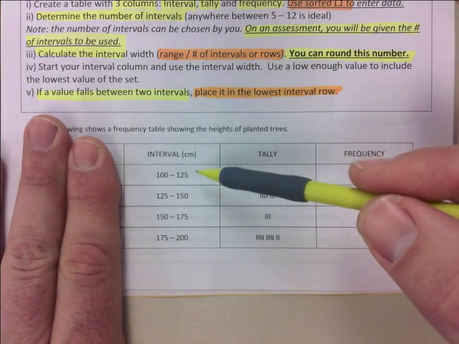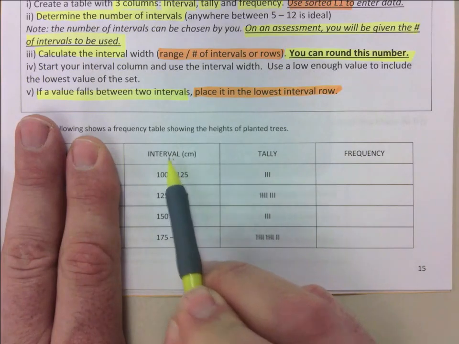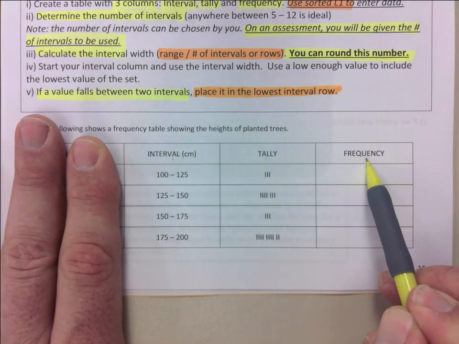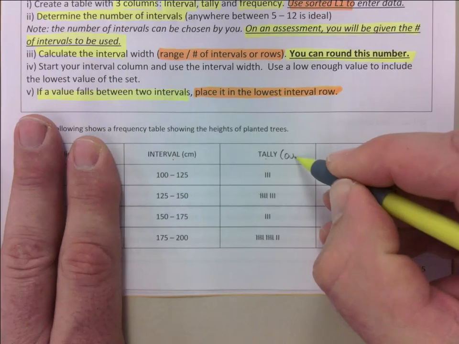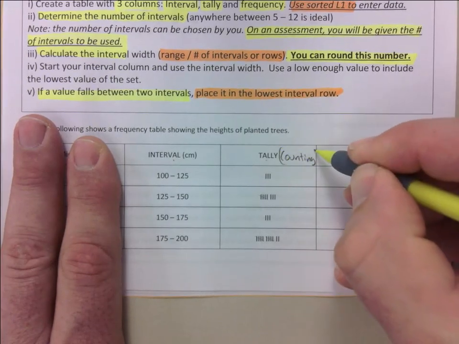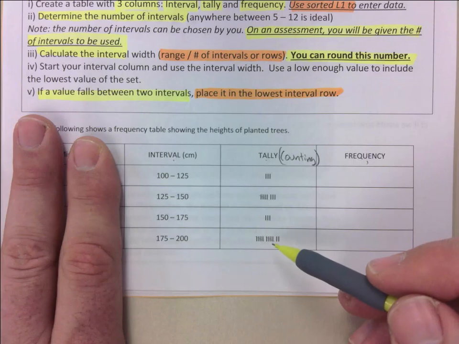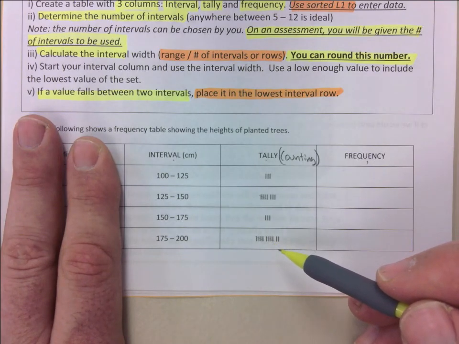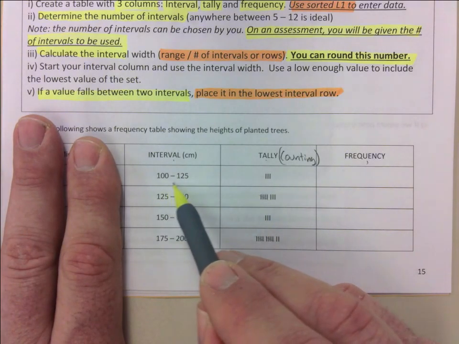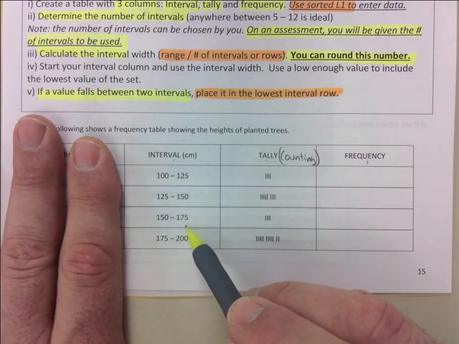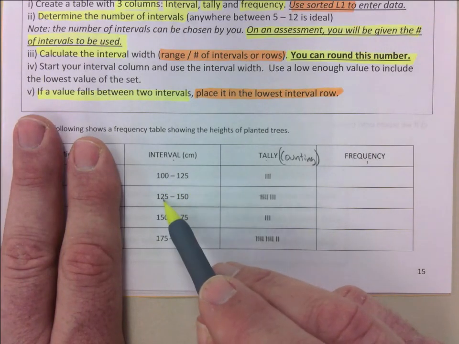Imagine that you've made this table, you've got your interval, tally, and frequency. What is tally? It's you're counting. So basically, as you go through your list, let's say this is representing the amount of snowfall in any given year. What's your interval width, by the way? How much are you going up by every interval? 25, do you see that? You're going from 100 to 125, 125 to 150.